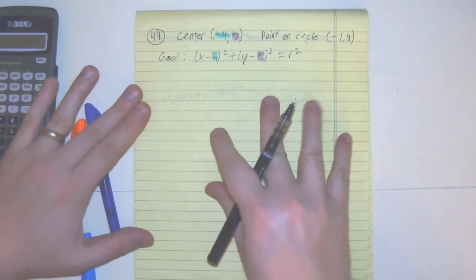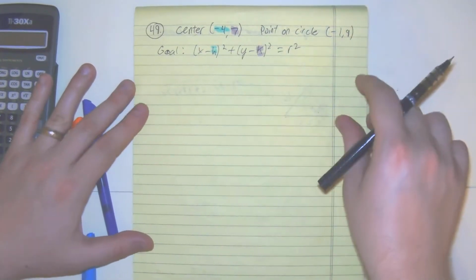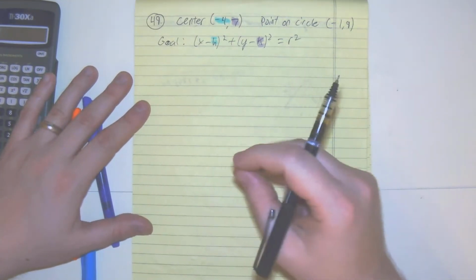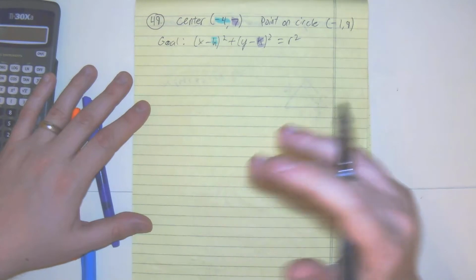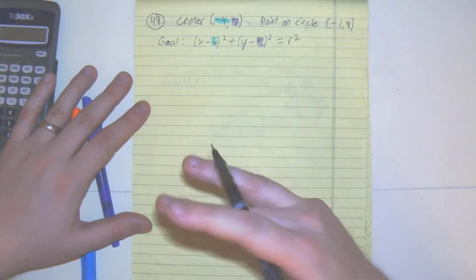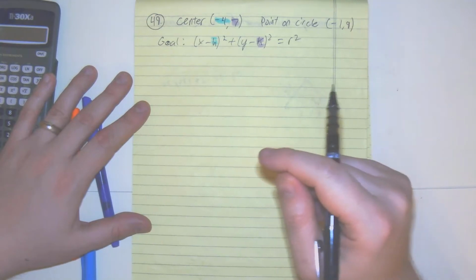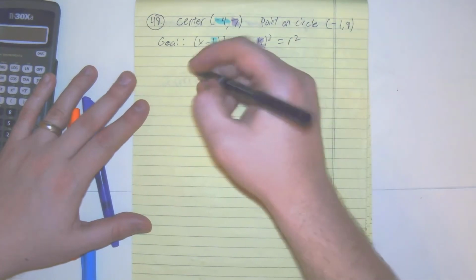So the way we're going to do this is we're going to do it the visual way. Distance formula we could do, which I probably would do if I wasn't doing this, but the problem with the distance formula is that a lot of people make mistakes with their signs. So what we're going to do is we're going to break it up to a visual representation of a circle.